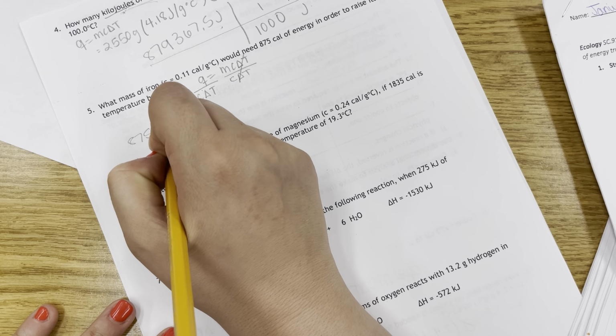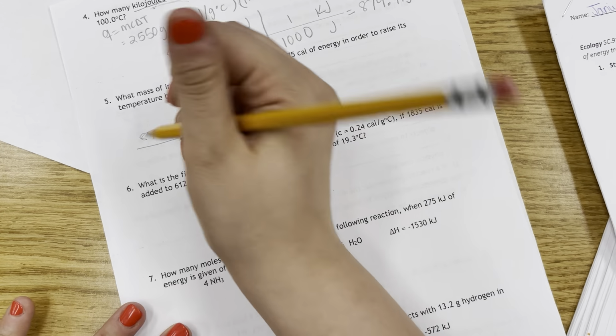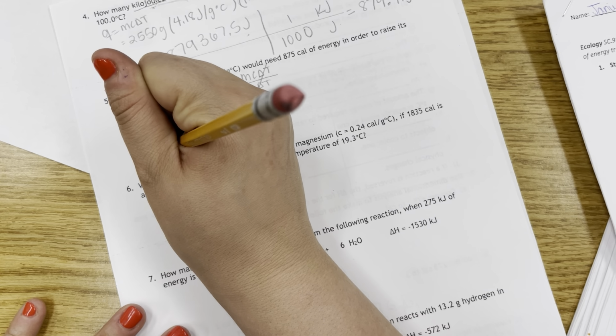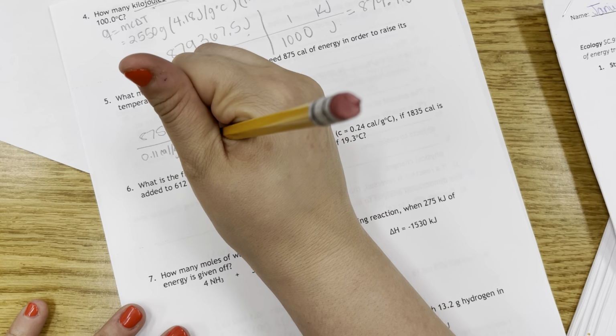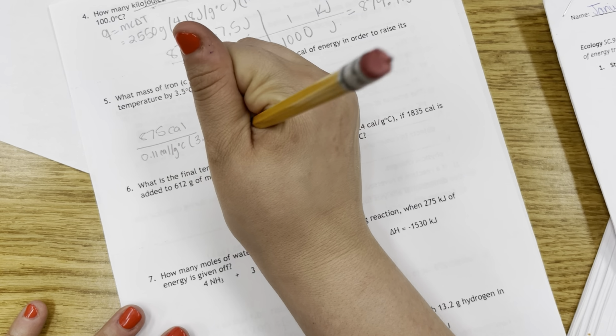So plug in the information that you know. 875 calories over 0.11 calories per gram Celsius times 3.5 degrees Celsius.